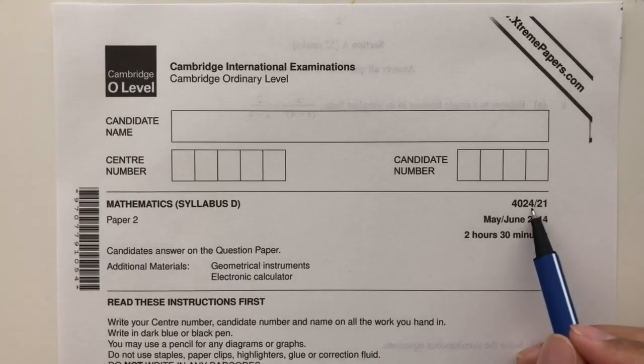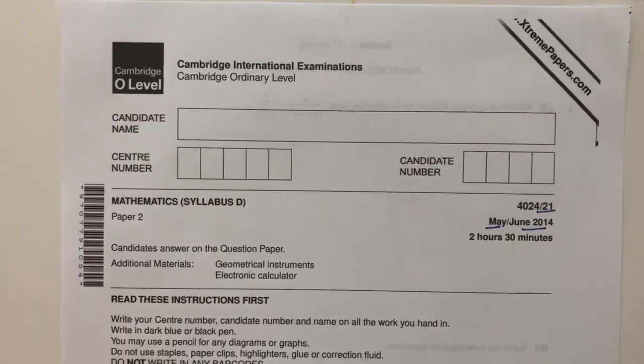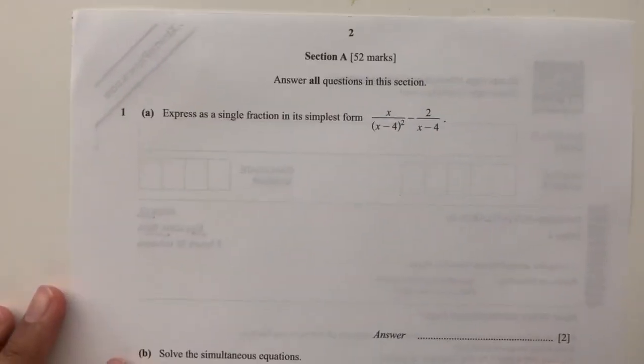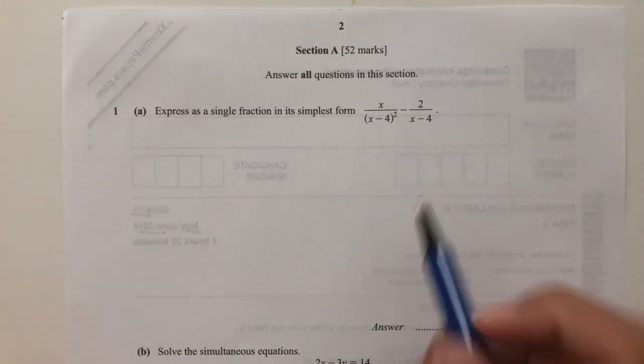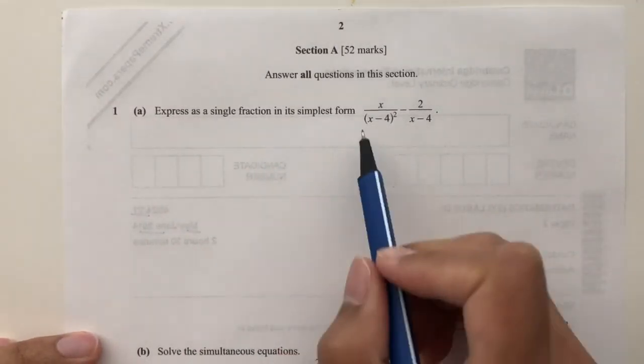This one is paper 2-1 of May-June 2014. So let's move on to question number 1. Here we just have to express as a single fraction in its simplest form. So we have to find the LCM.